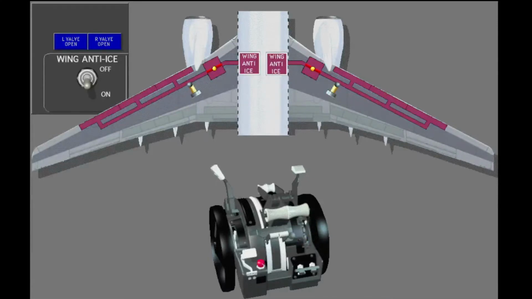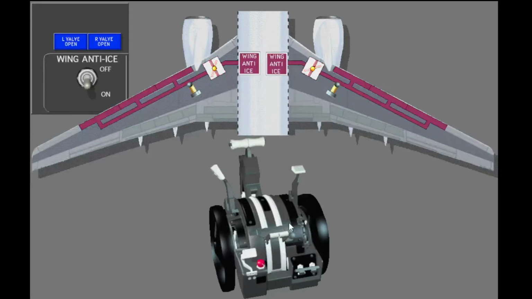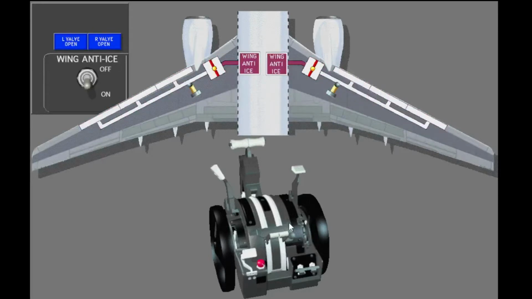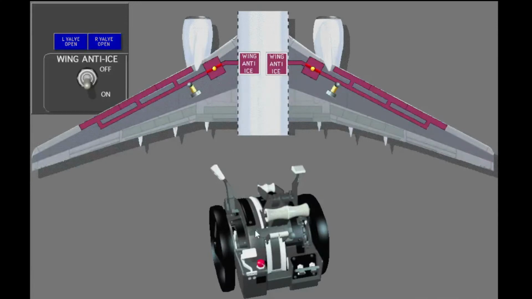Now advance the thrust levers. Both valves close when the thrust on either engine is more than the takeoff warning setting. Now retard the thrust levers. If thrust is reduced, the valves open.